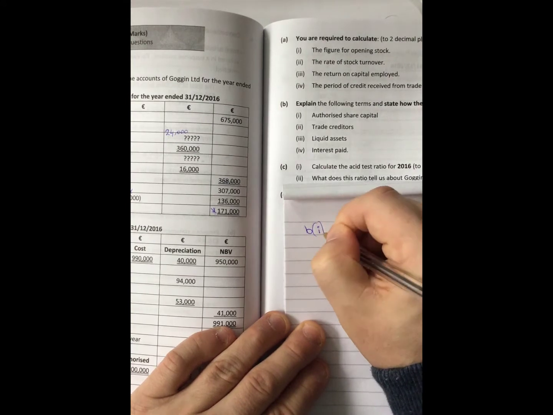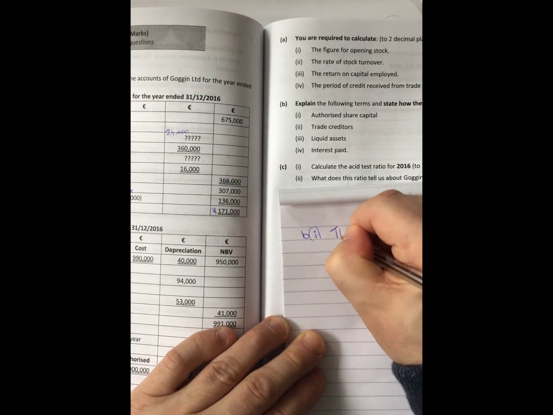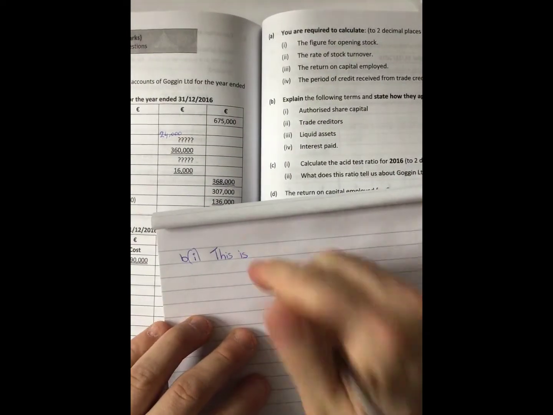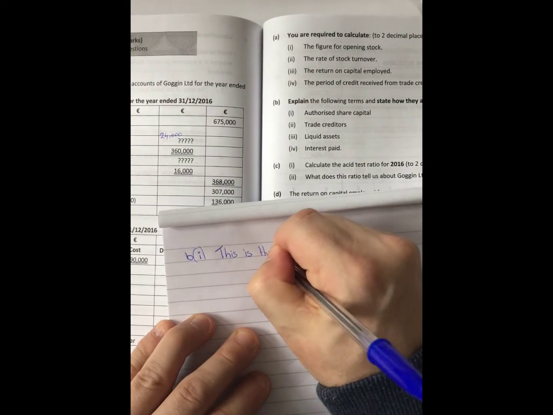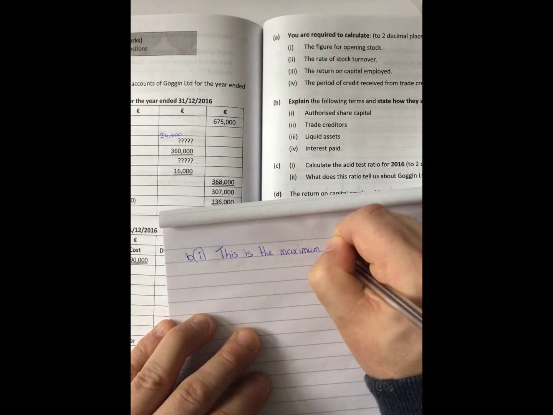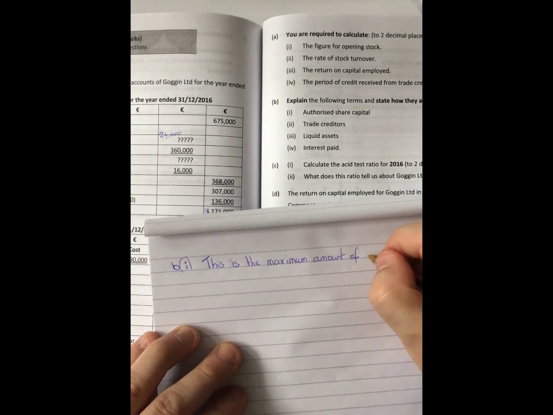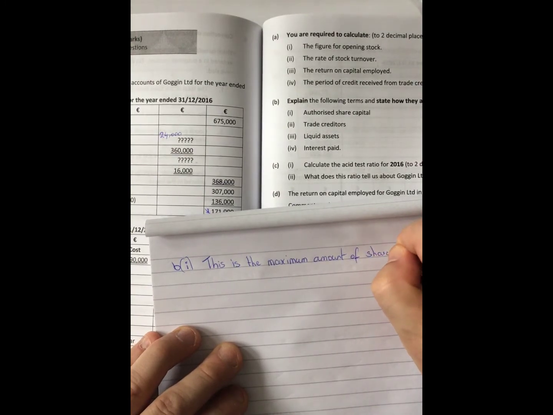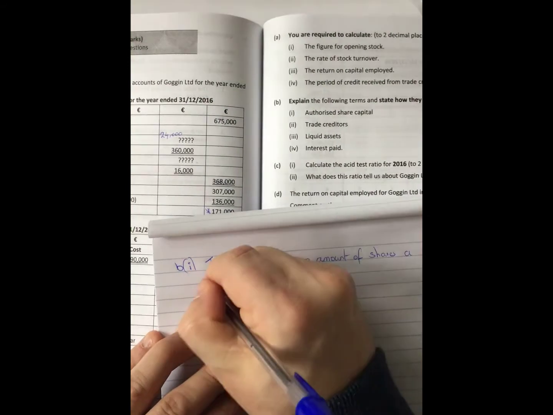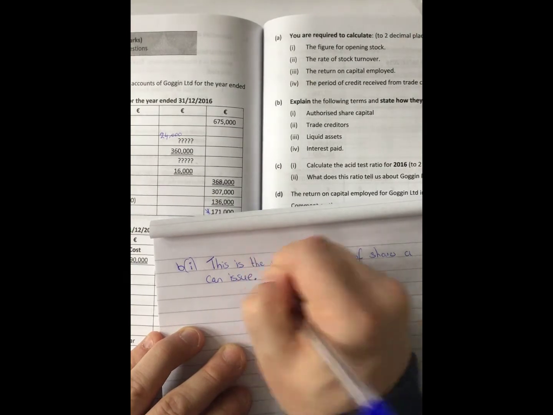So to answer this question, you could say this is the maximum amount of shares a company can issue. And remember, issue just basically means what you can more or less sell.